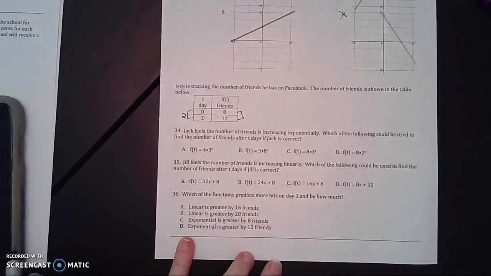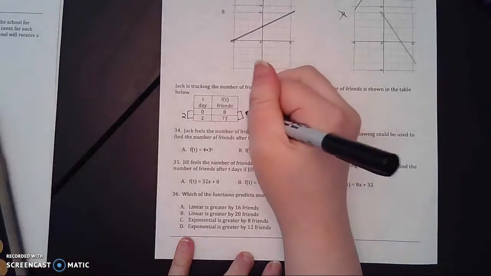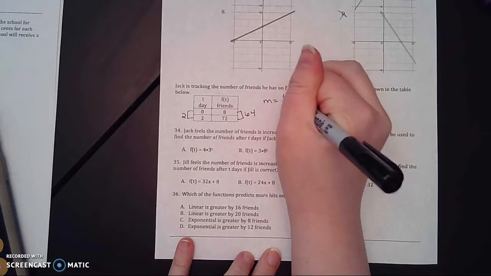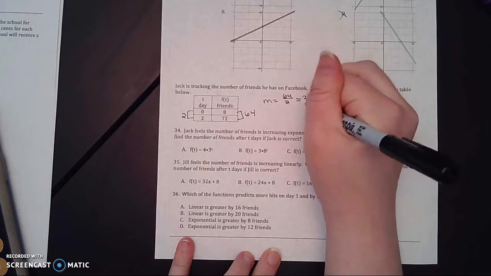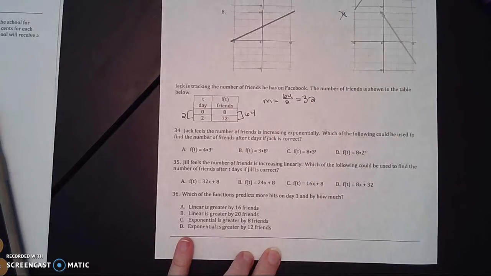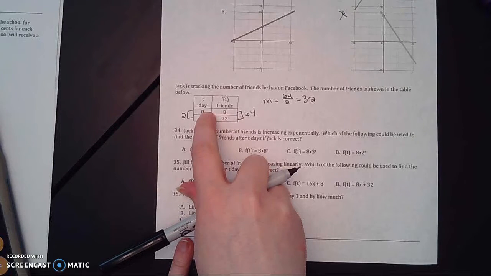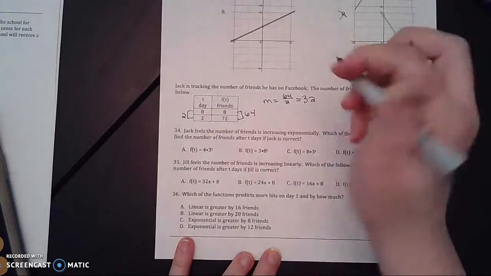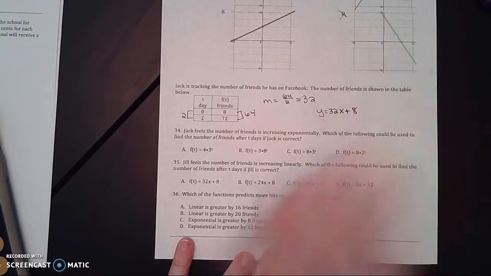And then here we go by 72 minus 8, which is 64. So my slope here is 64 over 2, which equals 32. I also know, just based off of this problem right here, that my y-intercept is 8 since my x is 0. So I can automatically make a linear equation.